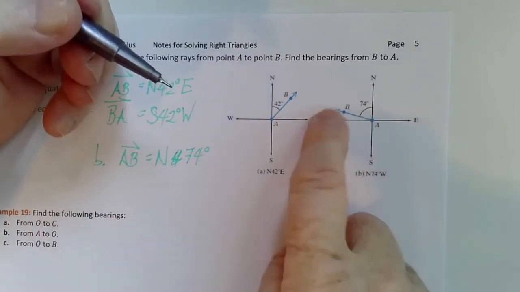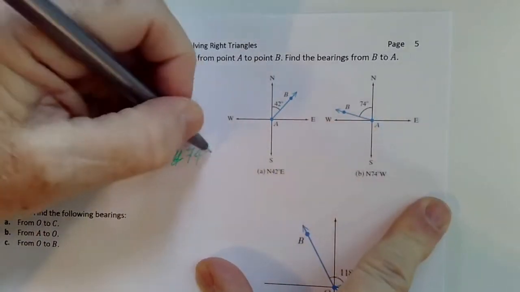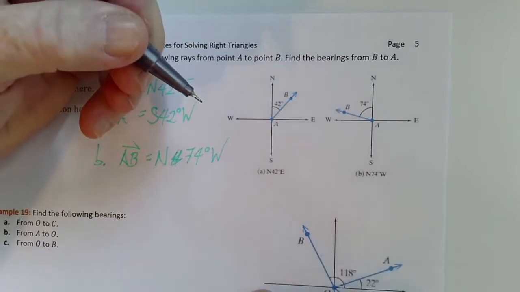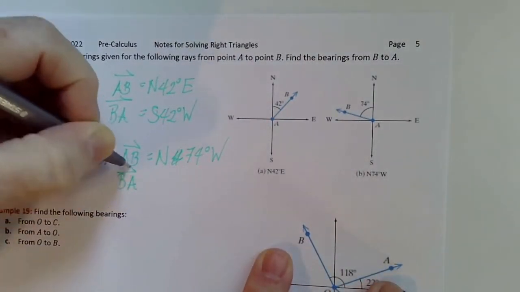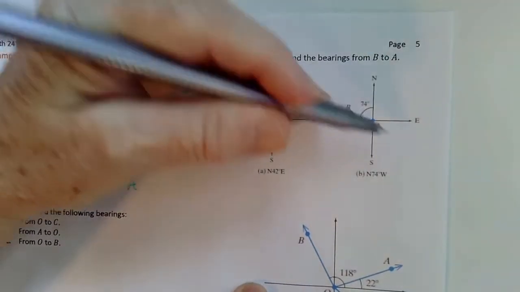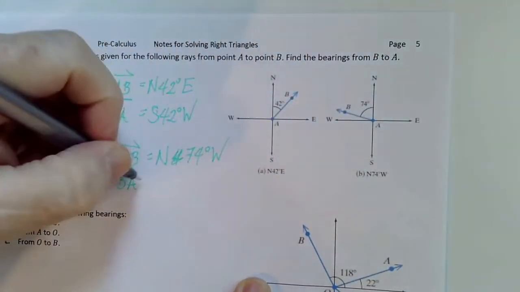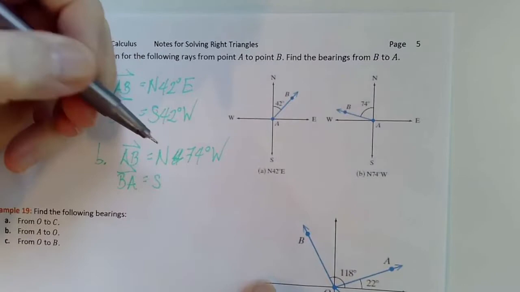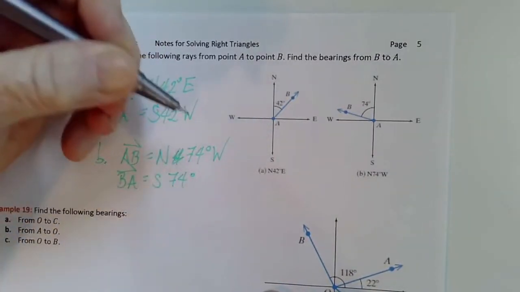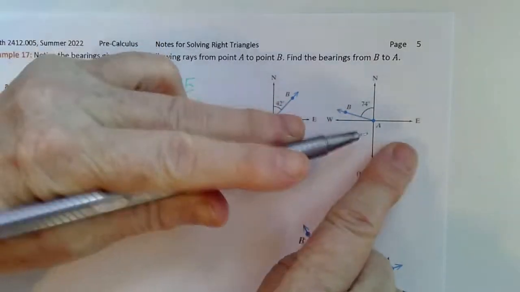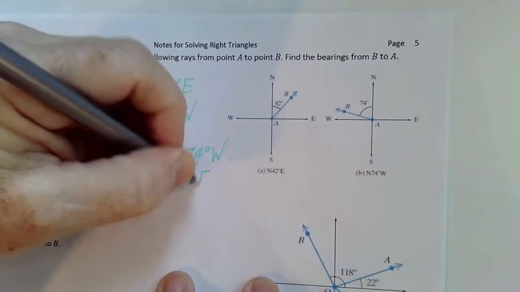And we're going to the left, so west. And that's what they have. If we're going from B to A, we're going down, so south. The angle will always stay the same. And going from B to A, we're going to the right, so east.